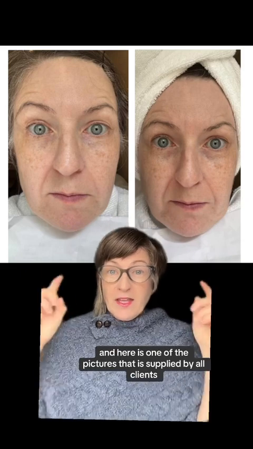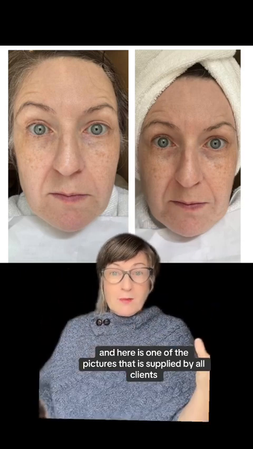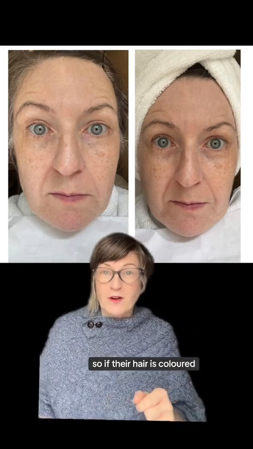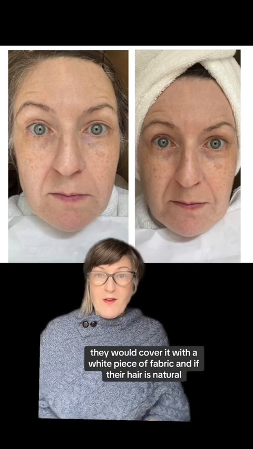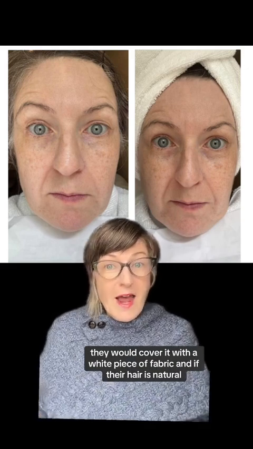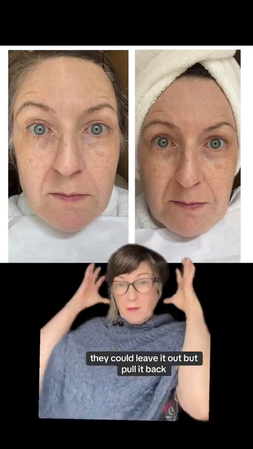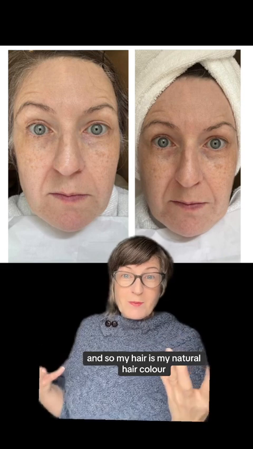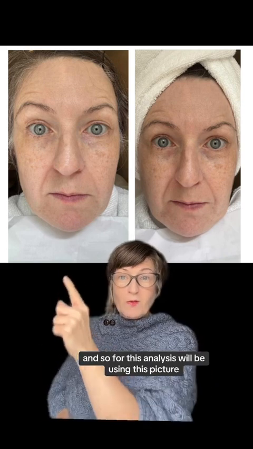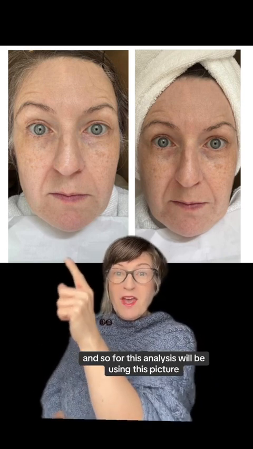And here is one of the pictures that is supplied by all clients. So if their hair is colored, they would cover it with a white piece of fabric. And if their hair is natural, they could leave it out but pull it back. And so my hair is my natural hair color. And so for this analysis, we'll be using this picture.